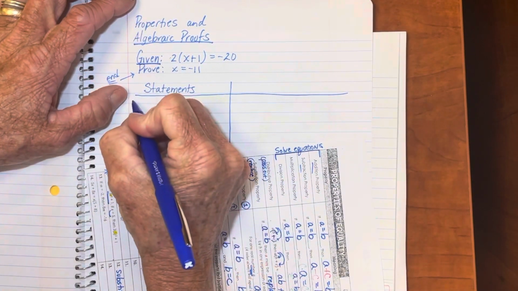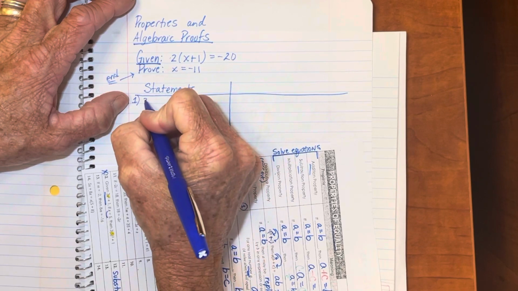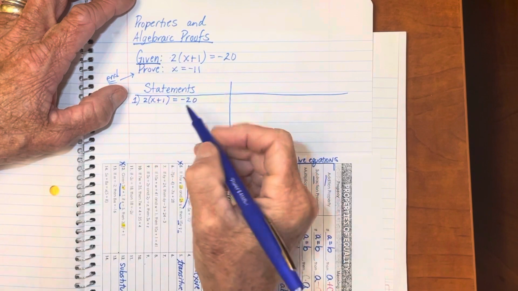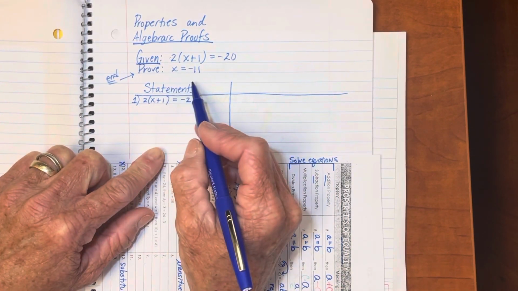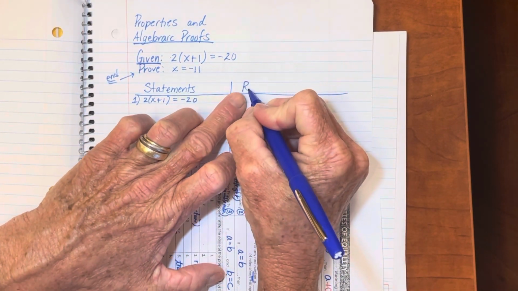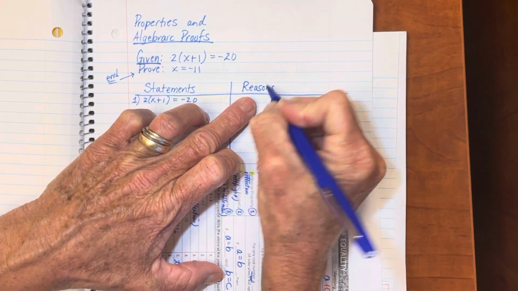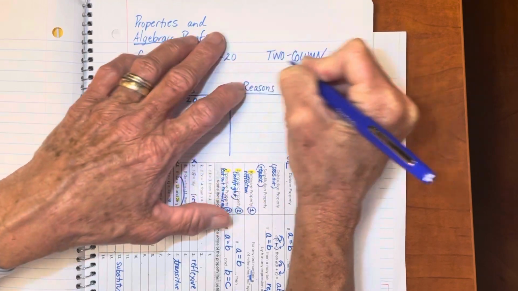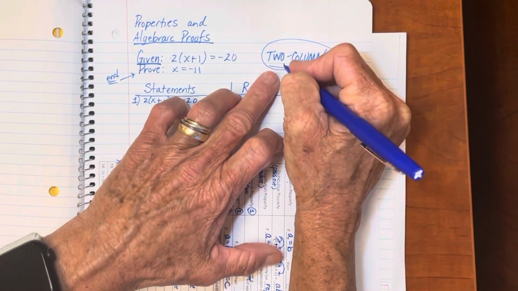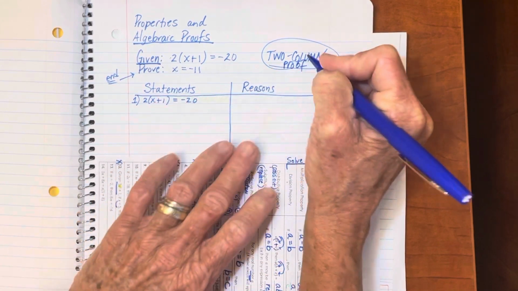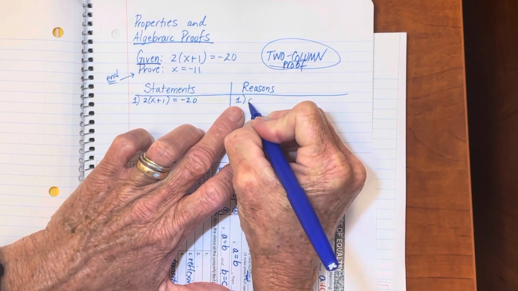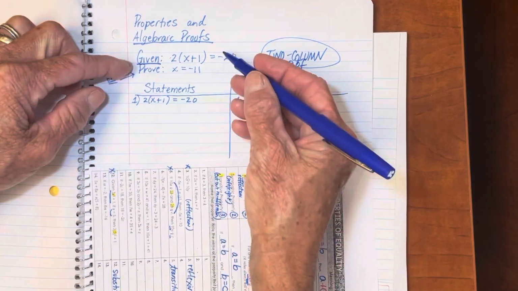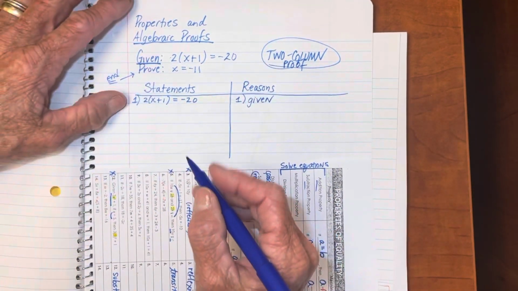So let's start with our given. What do I know? I know that this is the problem that we need to examine. This is what we get to start with, and we'll manipulate this to prove that x equals -11. These are our reasons. This is called a 2-column proof, where we have statements and reasons. So how did I know that? Well, I knew it because it was given to me. And your proofs will always start like this. You take the given information and write it down, and then you work with it.